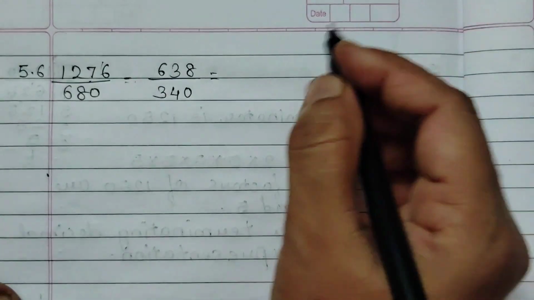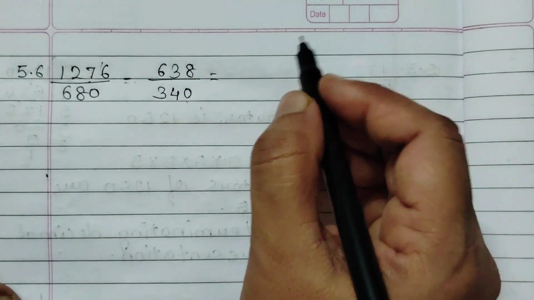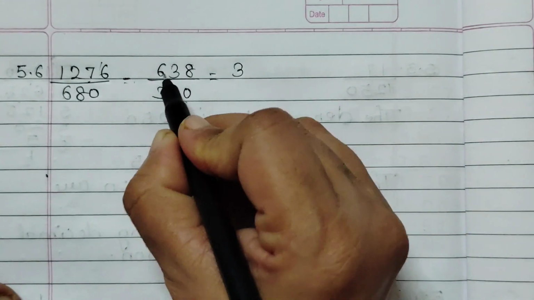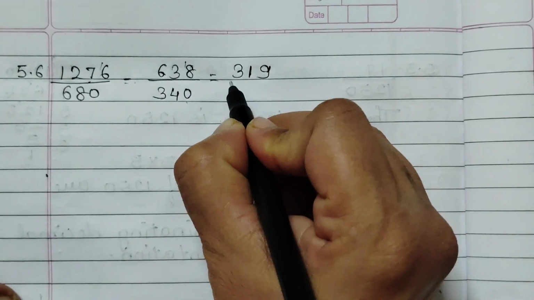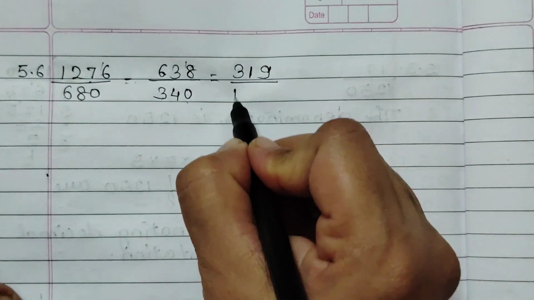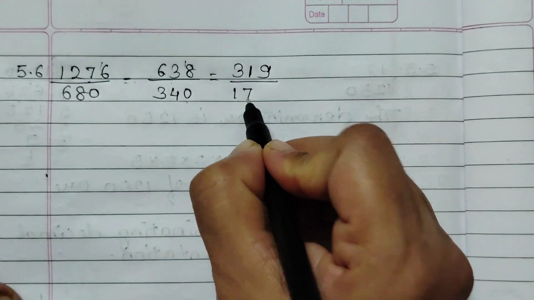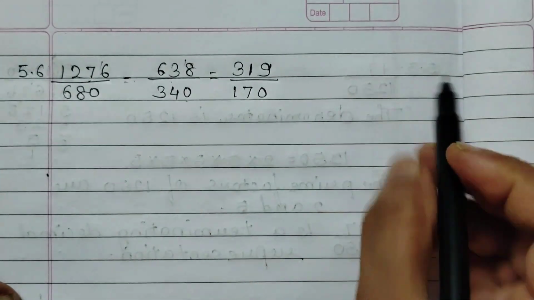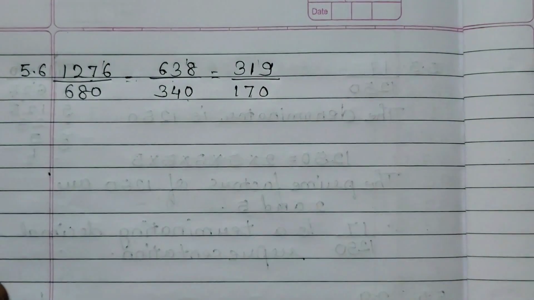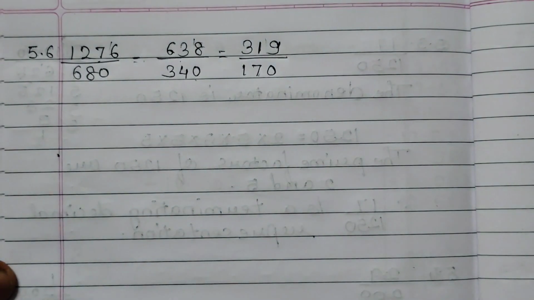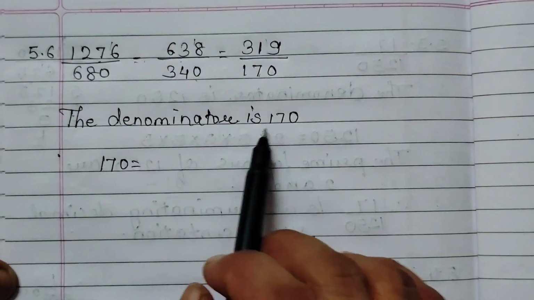It is going to reduce further. Again they are going in the 2 table. 2 3s are 6, 2 1s are 2, 1 gets carried, 2 9s are 18. Here 2 1s are 2, 1 gets carried, 2 7s are 14 and 0. Now we cannot reduce this. So what is the denominator now here? 170. So we'll write the denominator is 170.